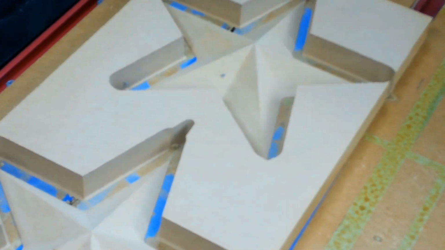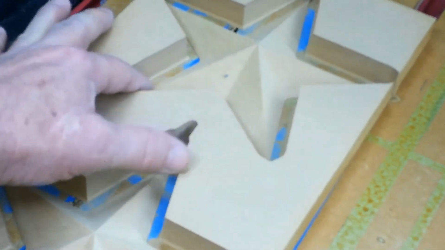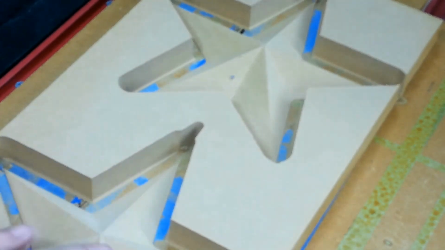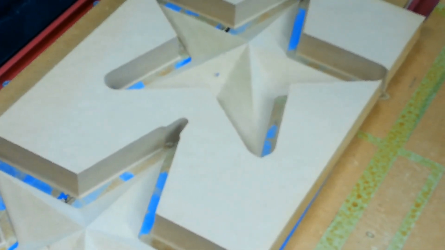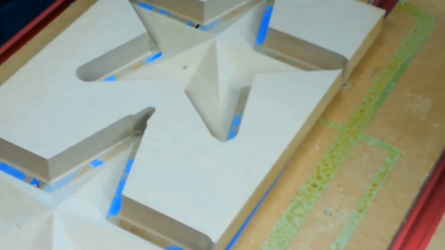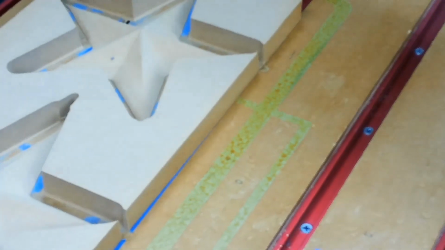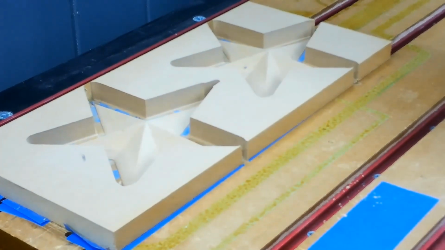Now, you can see the blue tape here. And there's a few places where it did skin through. I guess that CA glue is thicker than I gave it credit for. But you know what? I'll take it. There's going to be a little bit of cleanup sanding, not a lot. Again, I'll take it.